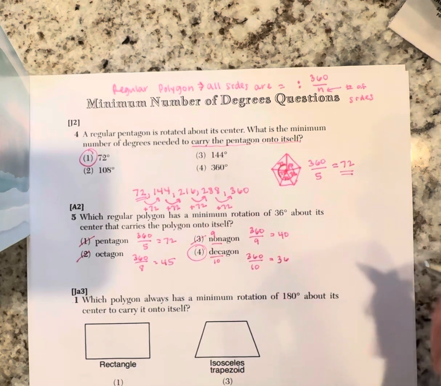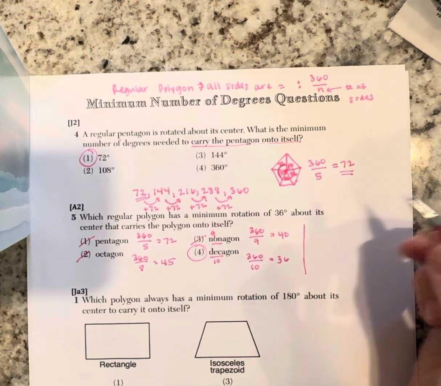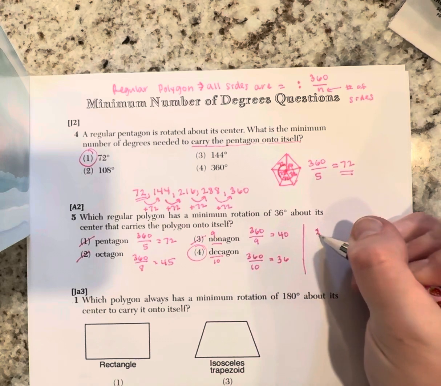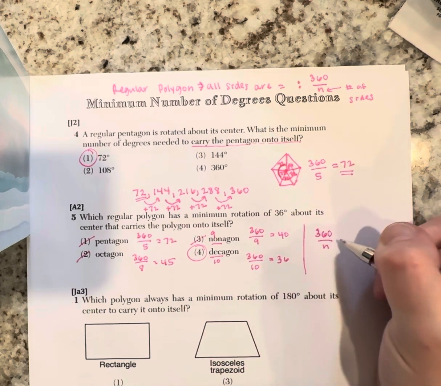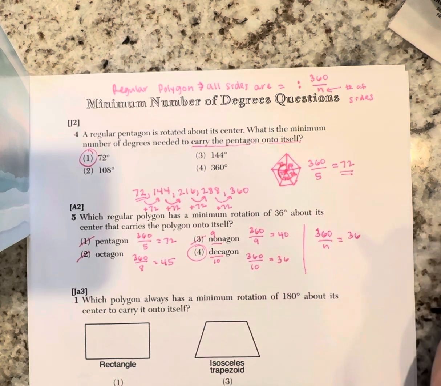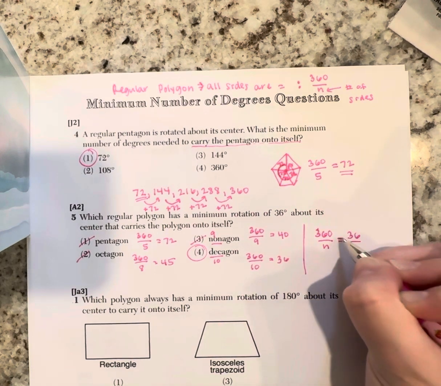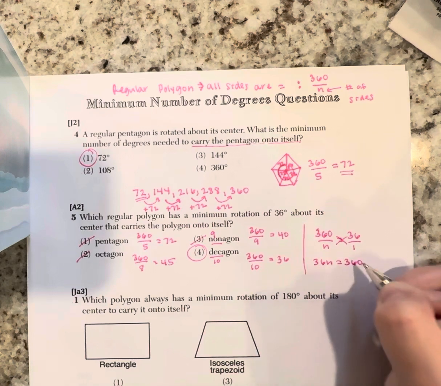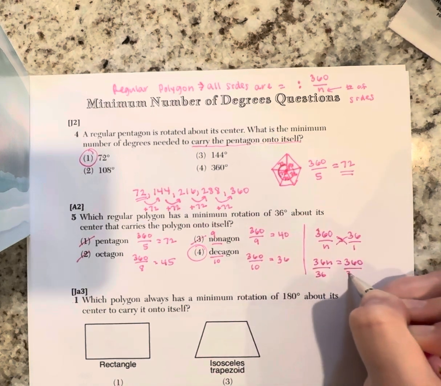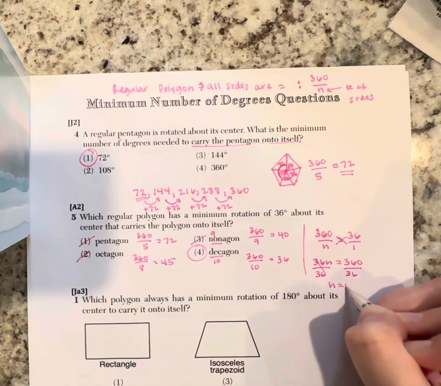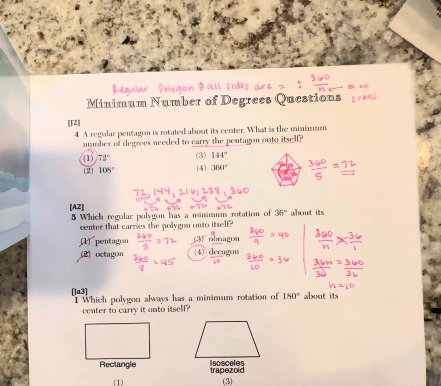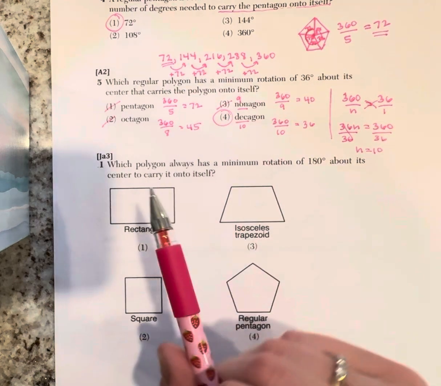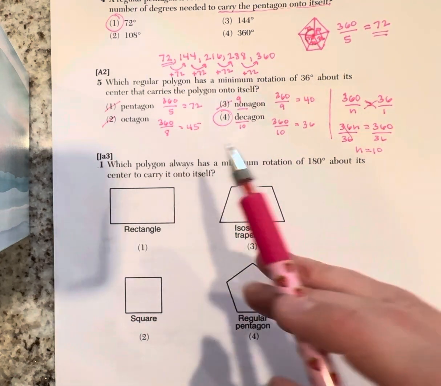Now, if you didn't have these answer choices and you wanted to figure this one out, you could create a little equation. You've got 360 over something is supposed to give me an answer of 36. You could put this over 1 and cross multiply: 36n equals 360. Divide both sides by 36 and you get n equals 10. So you could solve it, it is possible. Now this formula works only for regular polygons. Not all of these are regular.